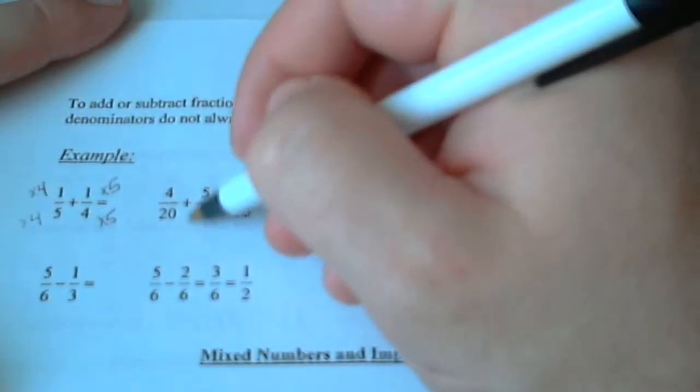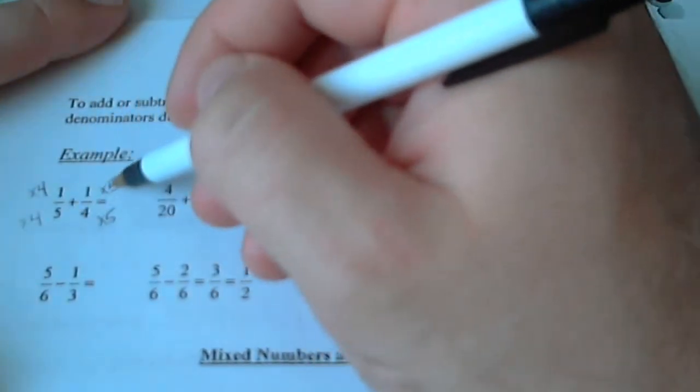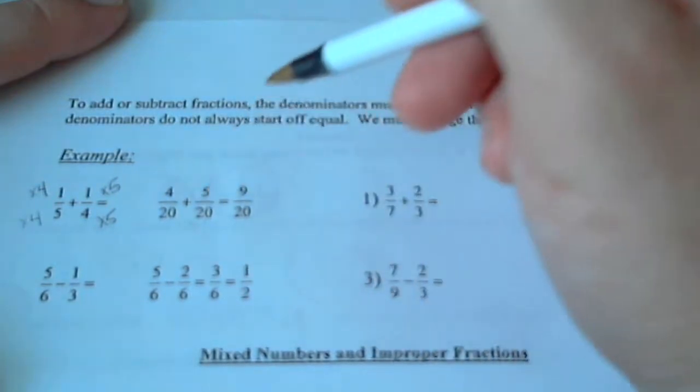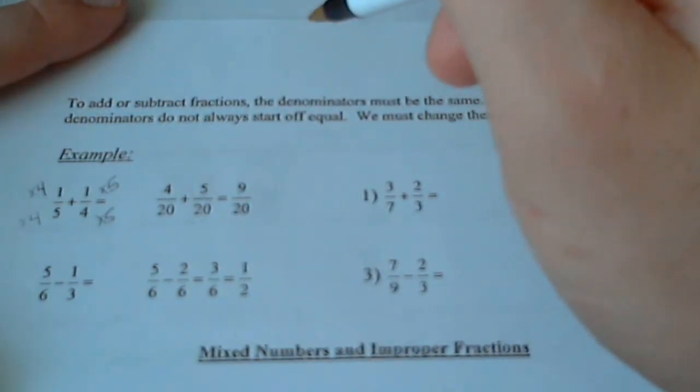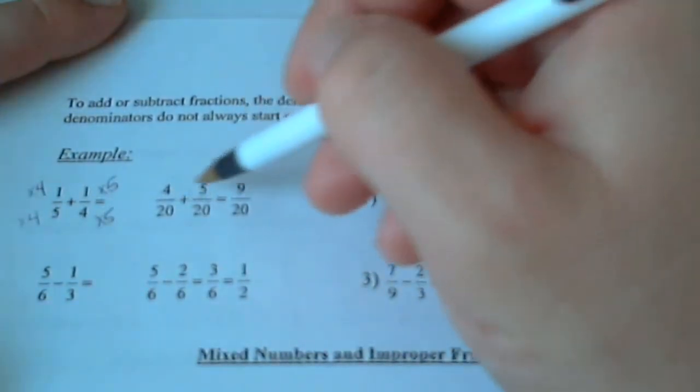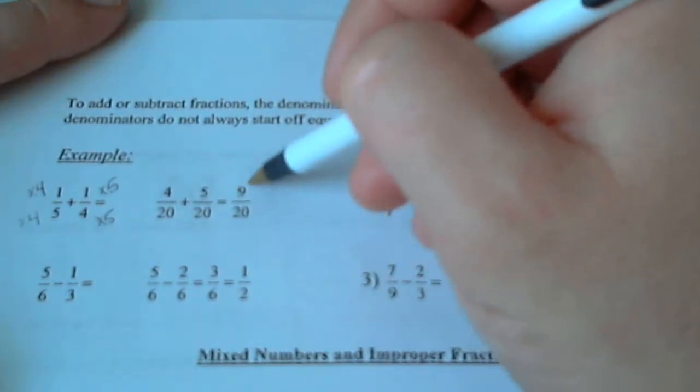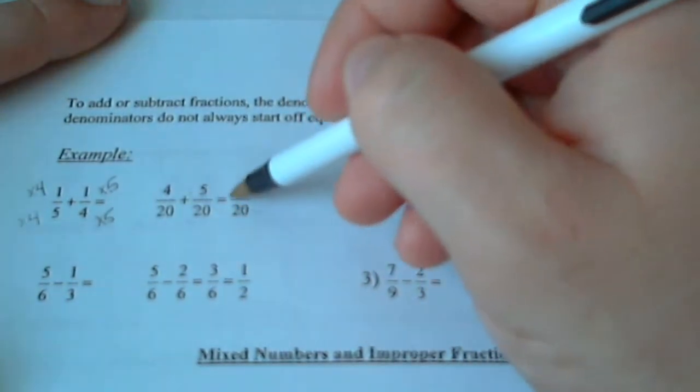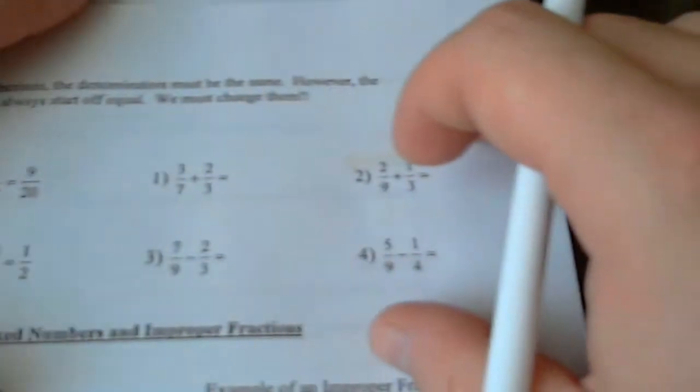Same thing with the second fraction, but in this case I multiplied by 5. Remember, I multiplied the 4 times this 5 to get this 20. So I have to multiply 5 times that 1. That's where this 5 comes from. Now that we have common denominators, we can add straight across the top. 4 plus 5 is 9. Final answer, 9 over 20. Okay, let's try one.